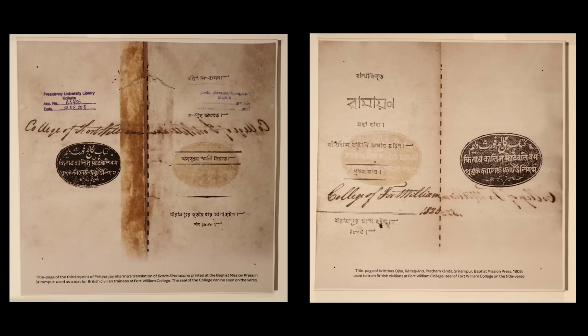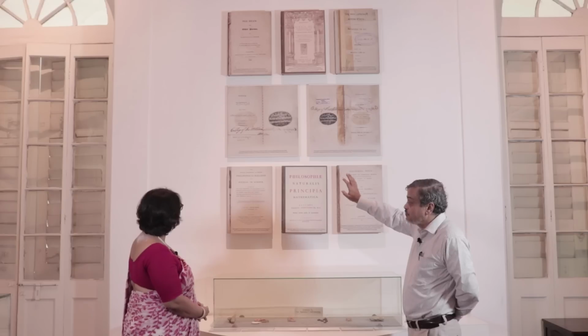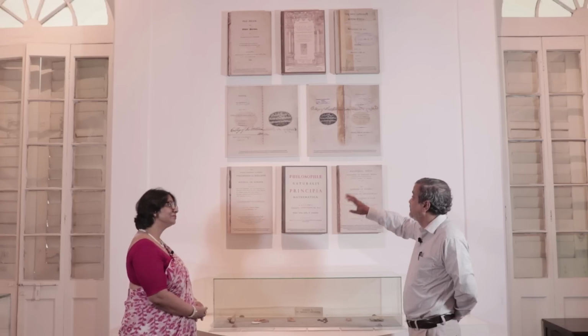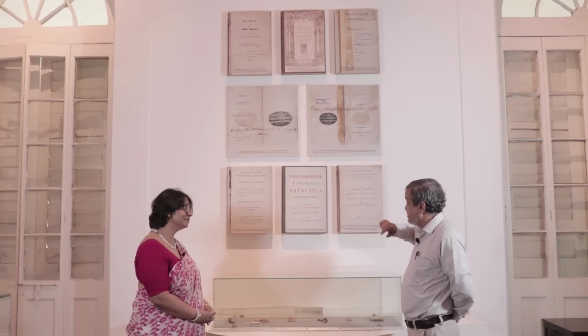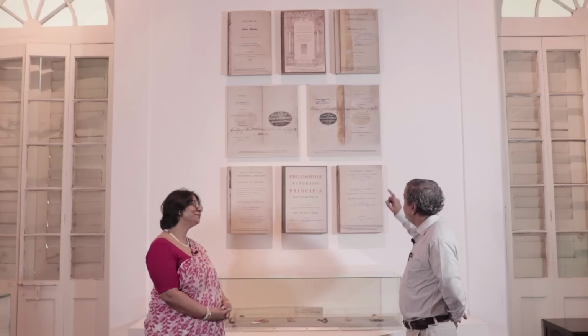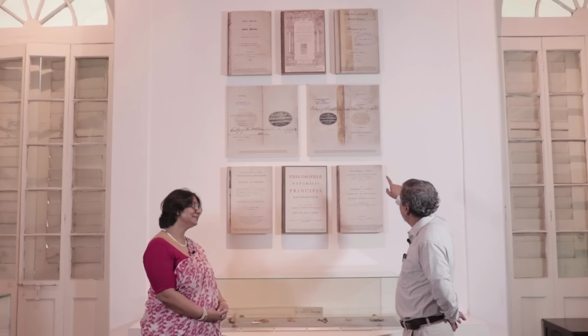You will find 3 languages there: Hindi, Bengali, and I suppose Urdu or Persian, I am not very sure. And you will also find that it was printed in Srirampur. Now, the Srirampur Baptist Mission was set up in 1800, exactly the year that Fort William College was set up in Calcutta. So these were from Fort William College passed on.